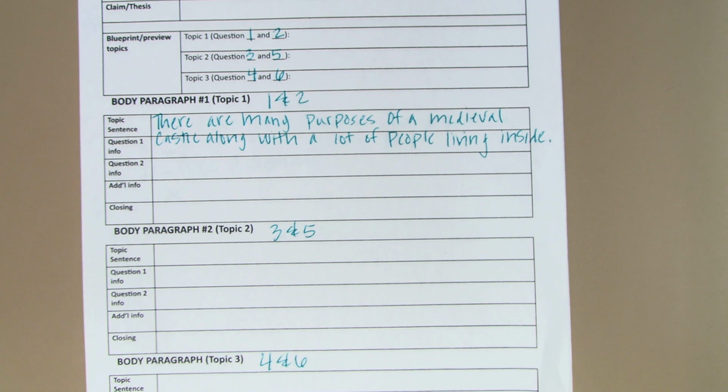When I put 1 and 2 together, and I'm pretty sure this is the example we went over yesterday, I said there are many purposes of a medieval castle along with a lot of people living inside. So I've talked about how there are many purposes, and I've also introduced that there are lots of different people living inside. That is going to be my topic sentence.